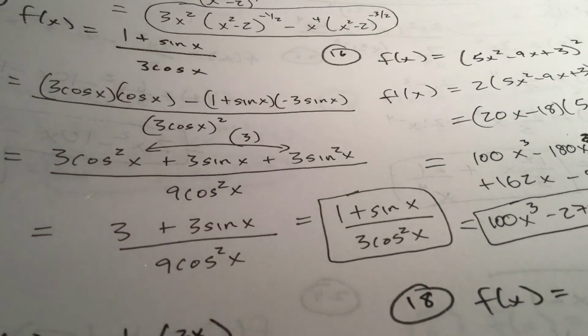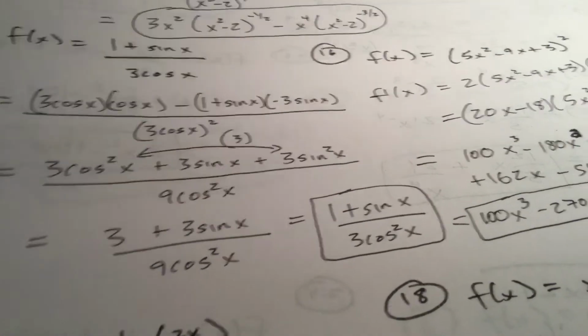If you guys see cosine squared x plus sine squared x, you need to call it 1, okay? And you could have factored out a 3. You would have 3 parentheses cosine squared x plus sine squared x. That's 3 times 1, which is 3. That's why I wrote 3.